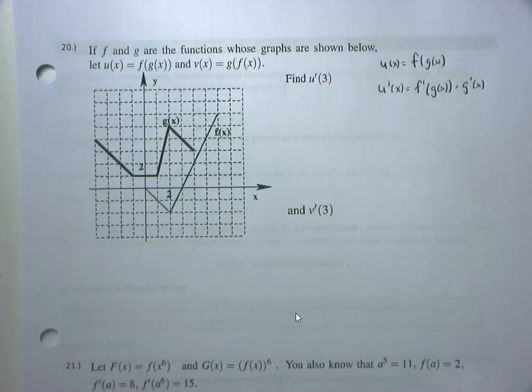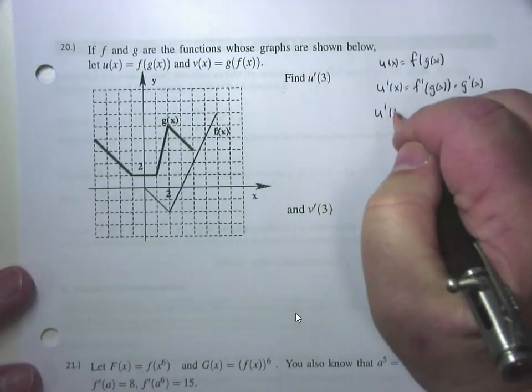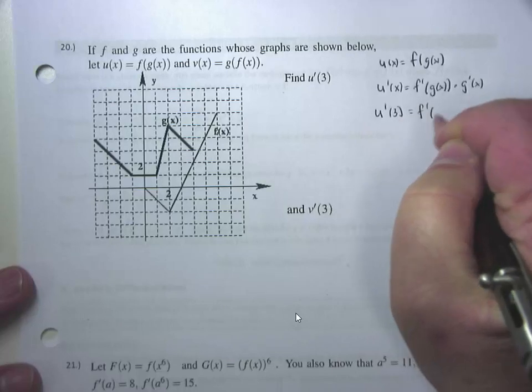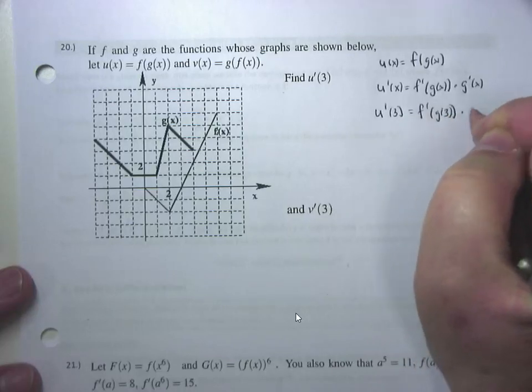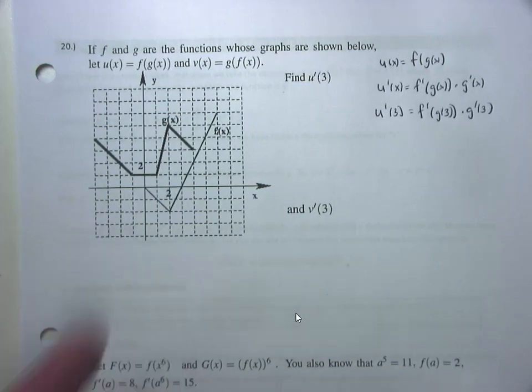Okay, so far so good. But now, I had to write out my formula, but now I got to plug in my number. So this will be u prime of 3, which would be f prime of g of 3 times g prime of 3. So if you'll notice, it's exactly the problem we just did a few seconds ago. Except for now, I got to plug in my numbers, and they didn't give me any numbers. They gave me graphs. So here we go.